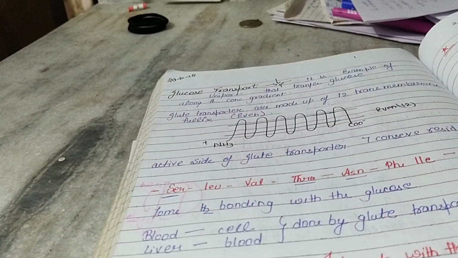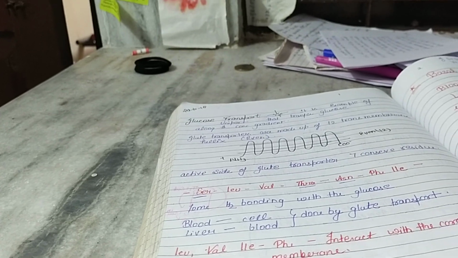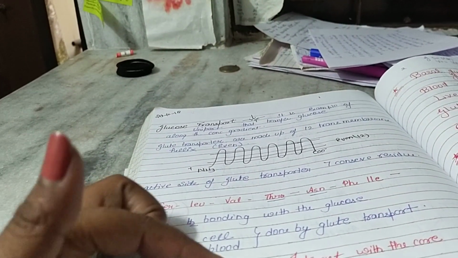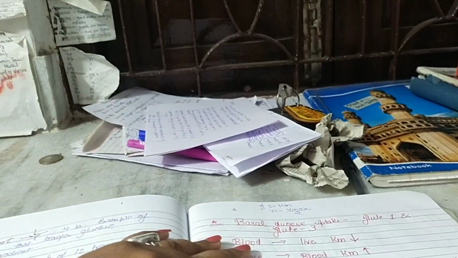Phenylalanine forms hydrogen bonds with glucose. Glucose moves from blood to cell and from liver to blood, done by GLUT transporters. Here the leucine, valine, isoleucine and phenylalanine interact with the core of the membrane. Basal glucose uptake is by GLUT1 and GLUT3 in the blood. If glucose moves from blood to liver, its affinity is low.